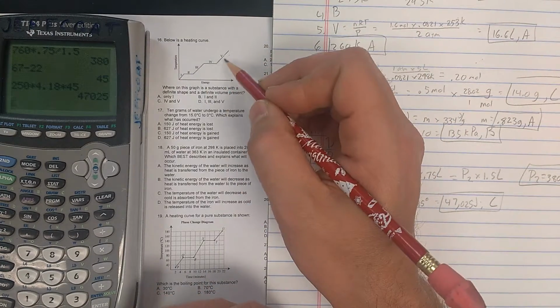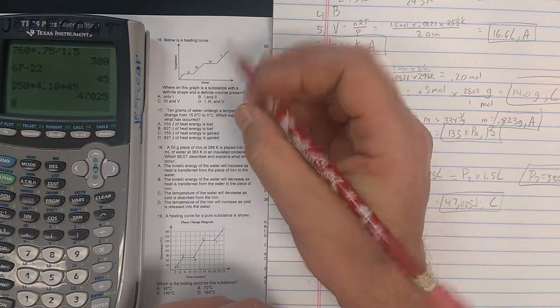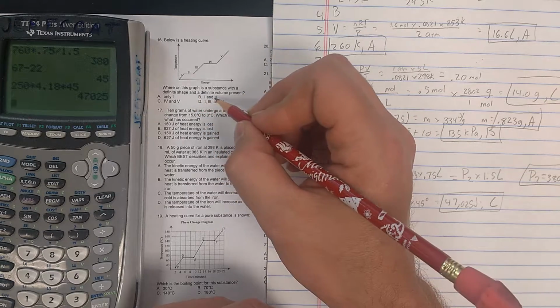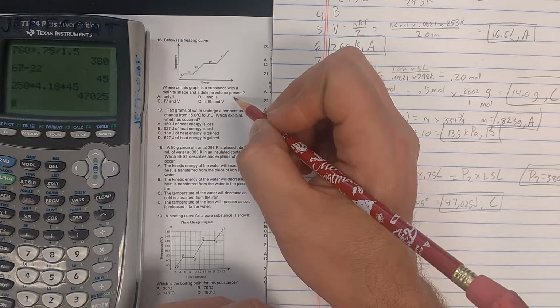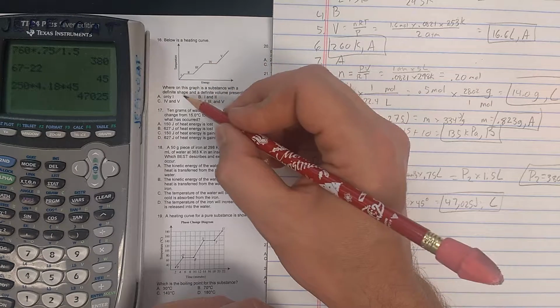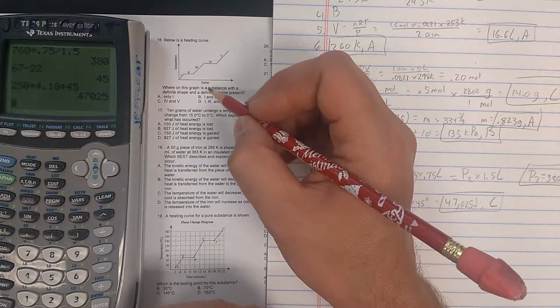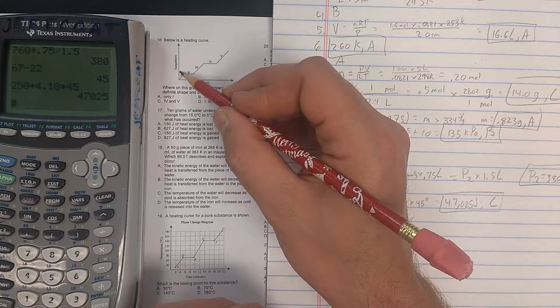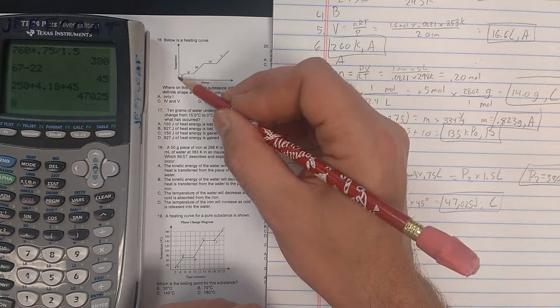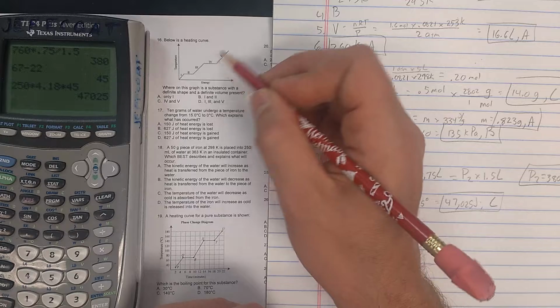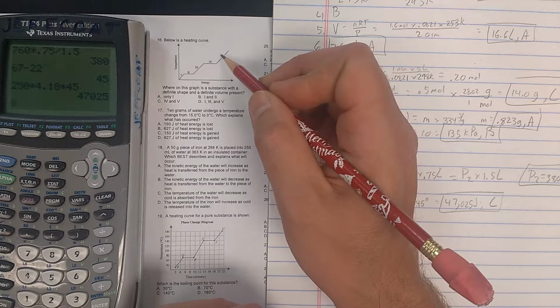In this problem you have a heating curve. It wants to know where on the graph is a substance with definite shape and definite volume present. Well, something with a definite shape and a definite volume is a solid. So down here is where you have your solid, here's where you have liquid, here's where you have gas.